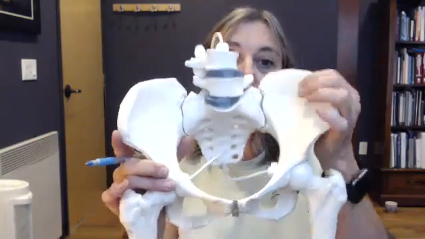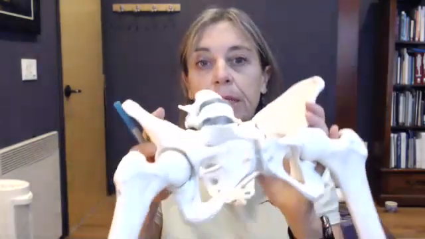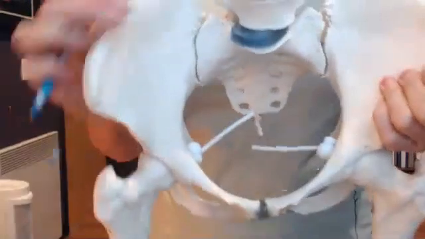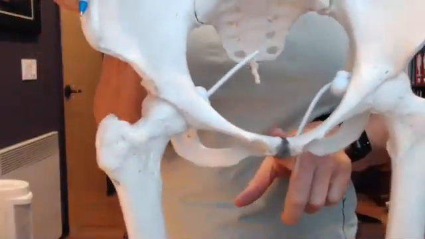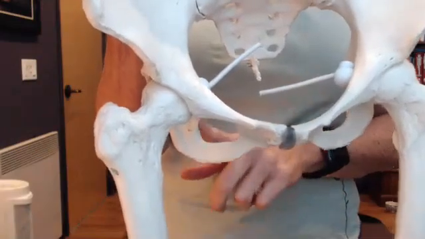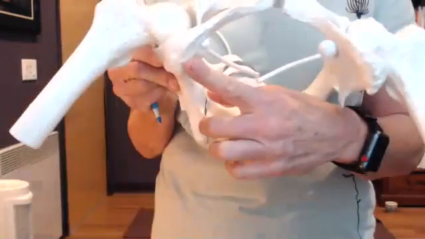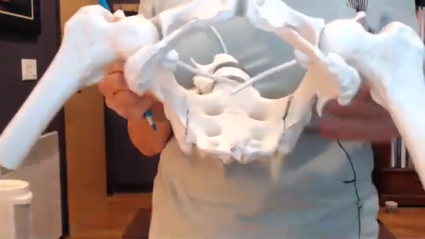But anyway, if we talk about the pelvic floor, let's remember it's going from pubic bone, the bony borders, pubic bone, inner sit bone, tailbone.